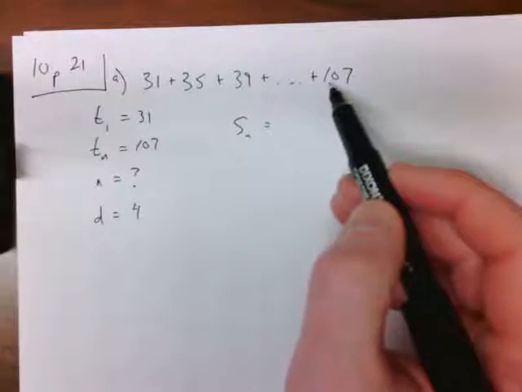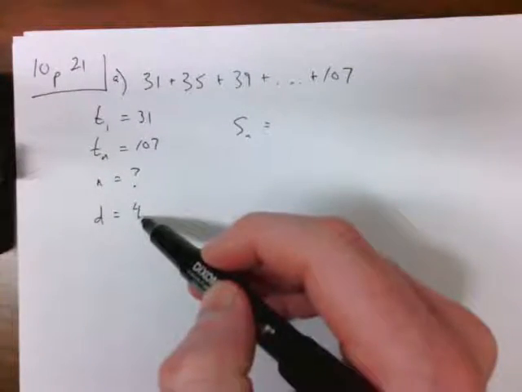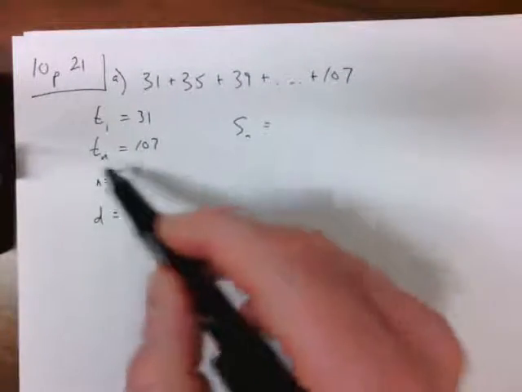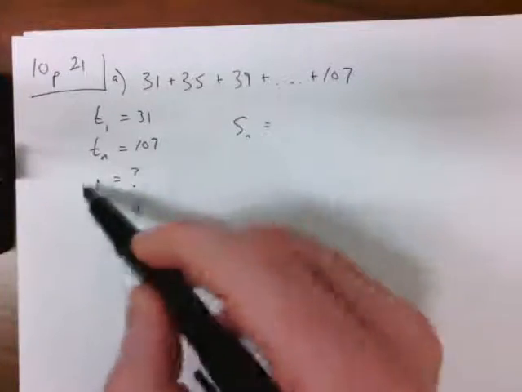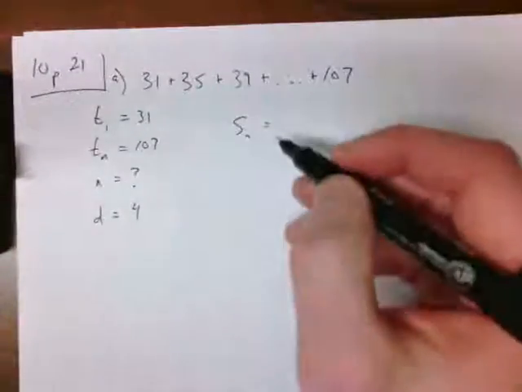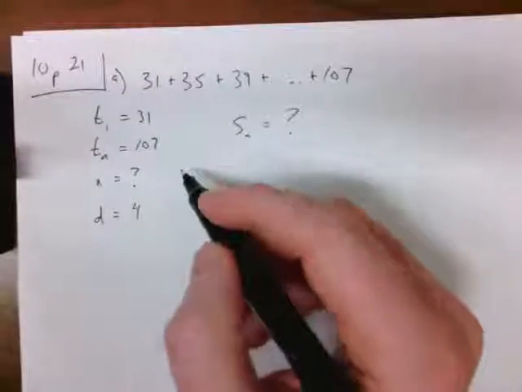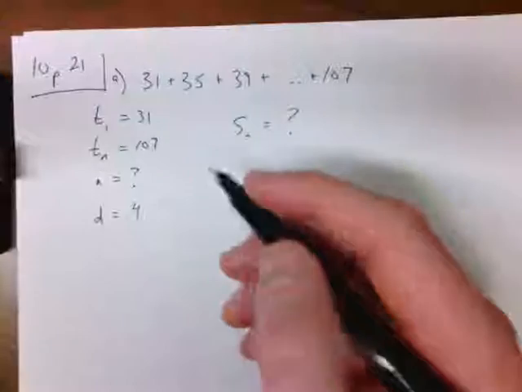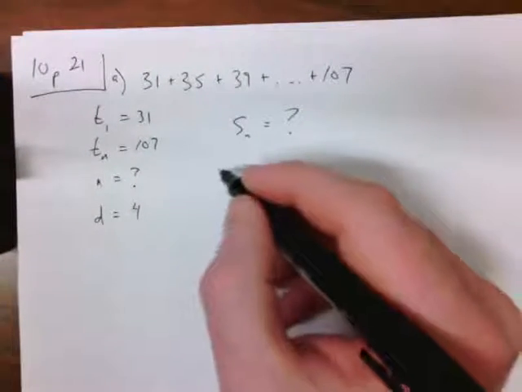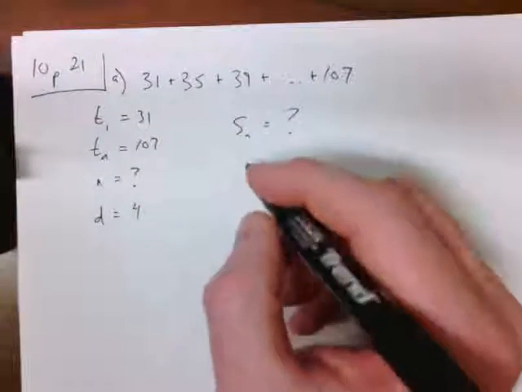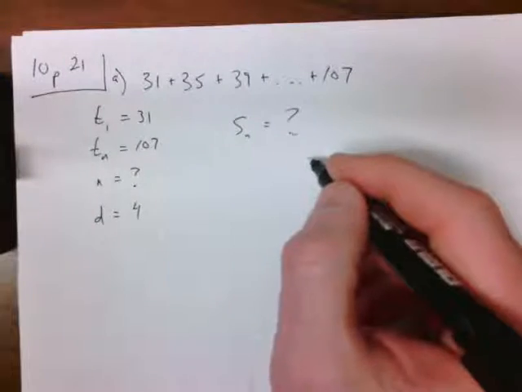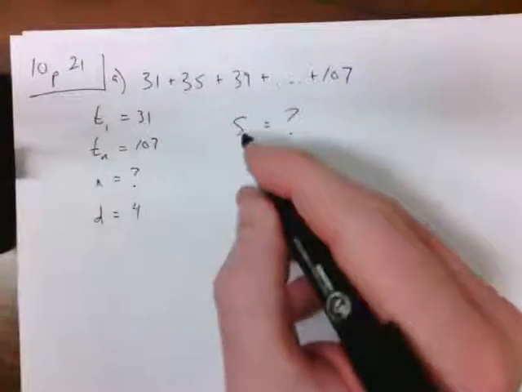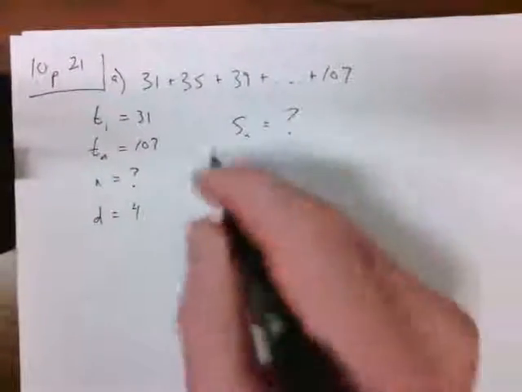We don't know what n is. We don't know how many terms are here. d equals 4. But we need to figure out n before we can figure out the sum. So what we need to do, this is kind of a tricky one, and I'm hoping my theory here works. You have the two equations, right? Sn is n times (t1 plus tn) over 2, and then you've got the other bigger one. Either of those will give you what Sn is, which means those two are equal.